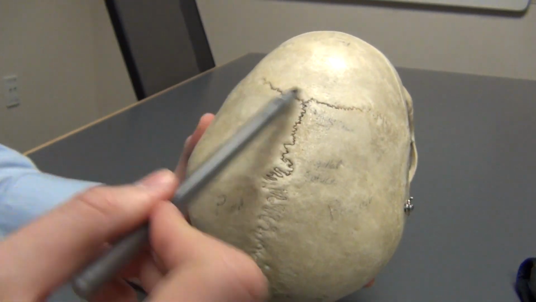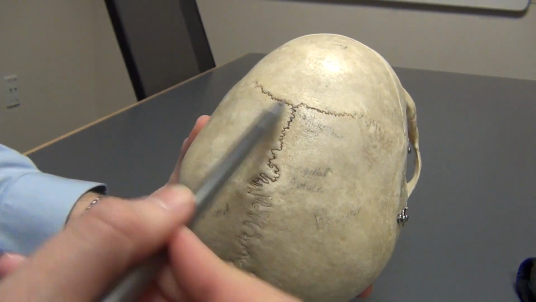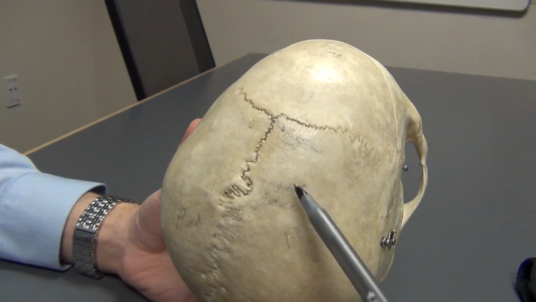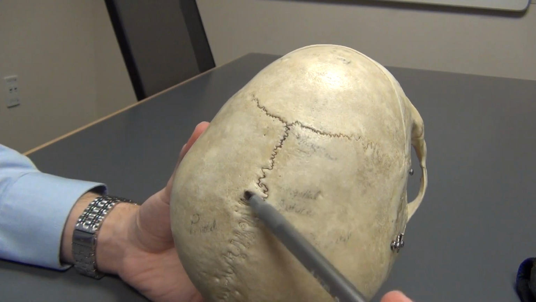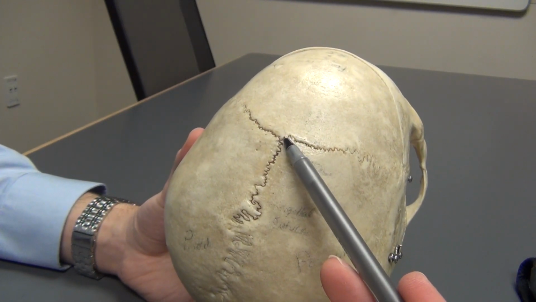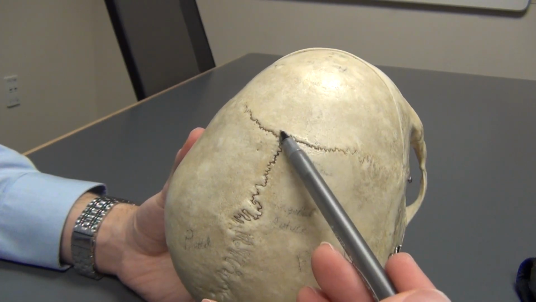sagittal plane. The coronal suture, which is separating the frontal bone and the parietal bones, and the sagittal suture meet at a point called the bregma. So that's the bregma in the front.